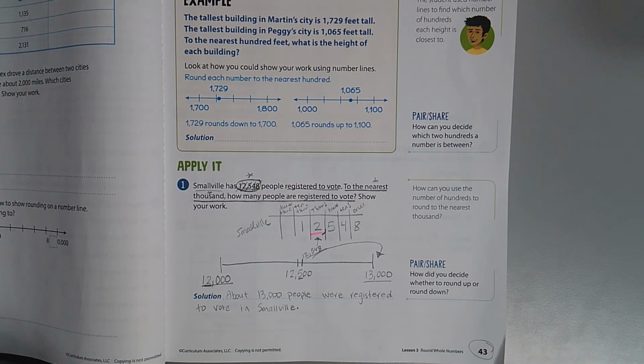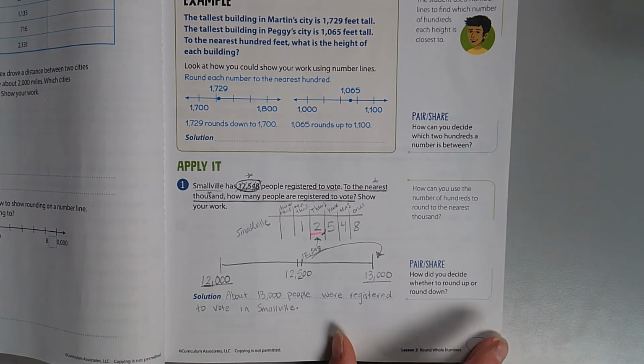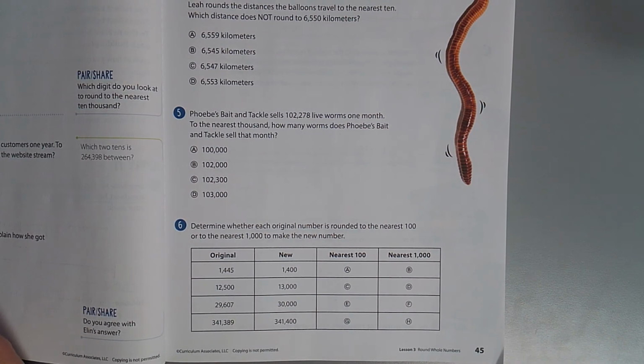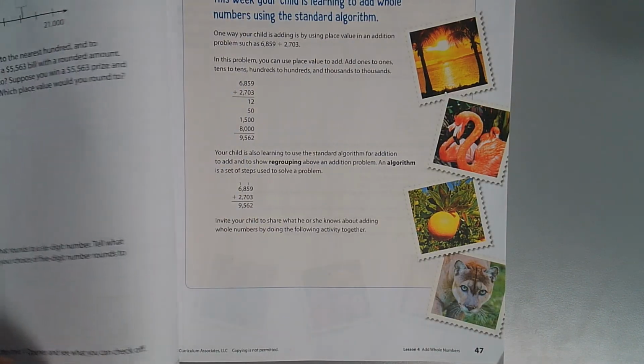Using what you know about rounding, number lines, and place value, please continue and finish pages 43, 45, and 46.